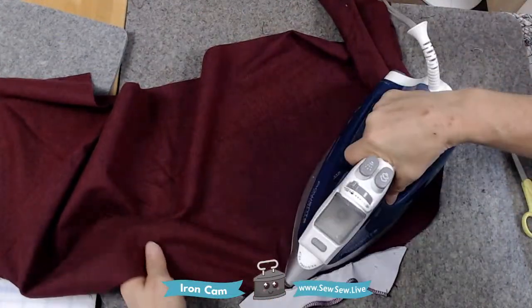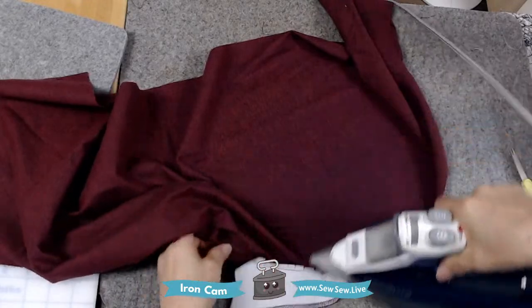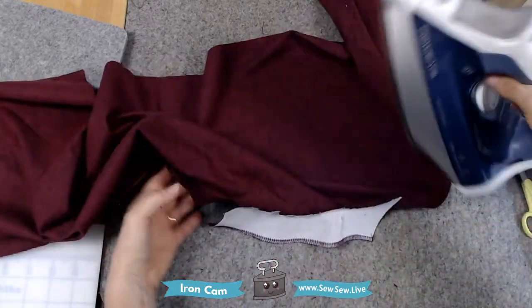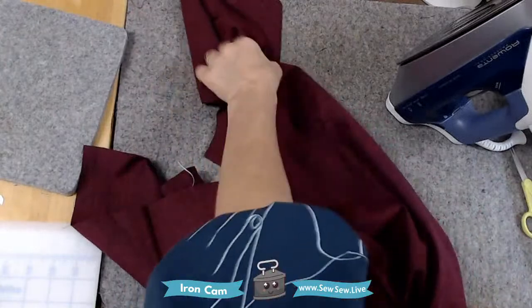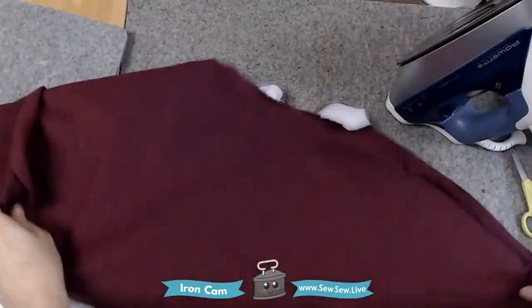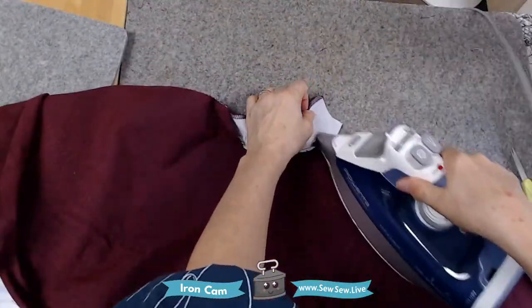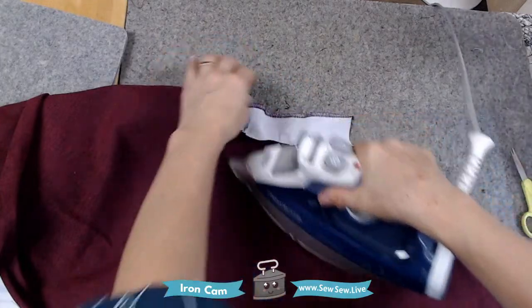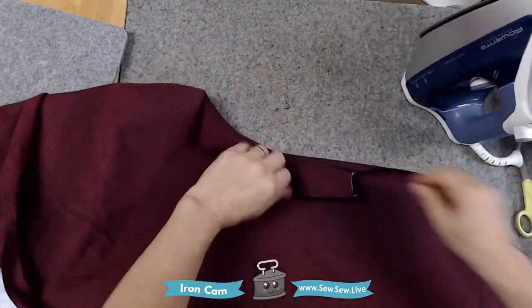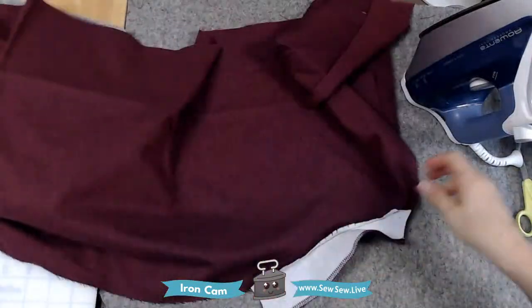Okay, we'll just press the seam a little bit. Just a little bit, just to get it to the inside so that it'll go nice and smooth, like this. And then we'll turn it to the inside.